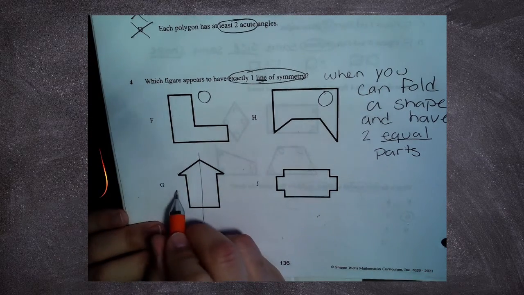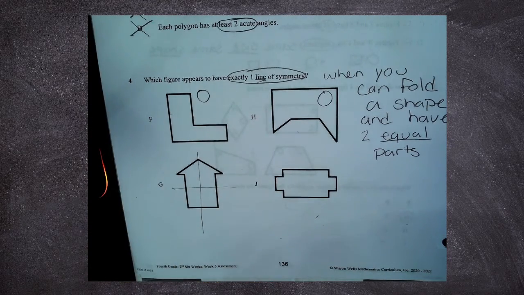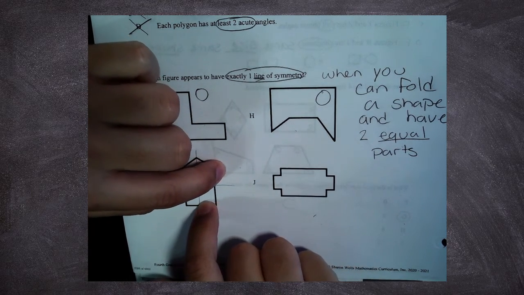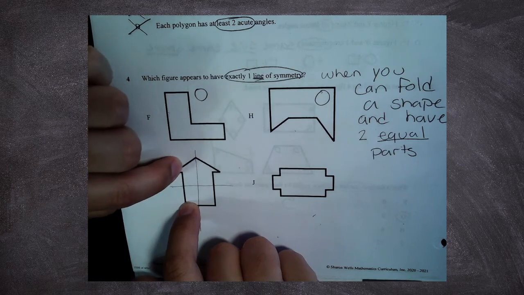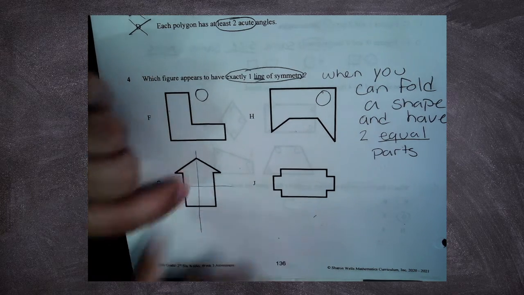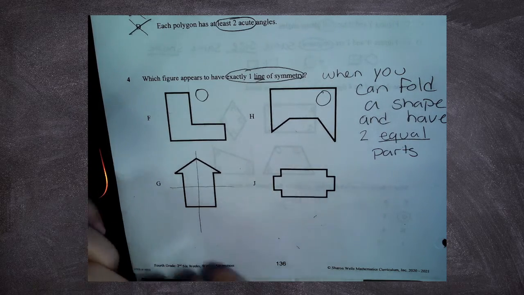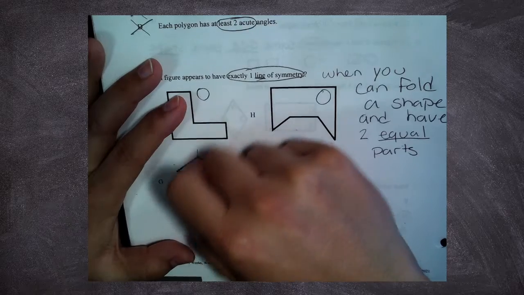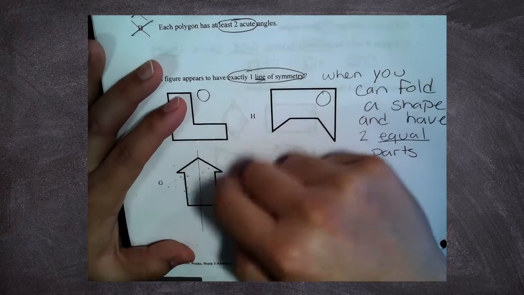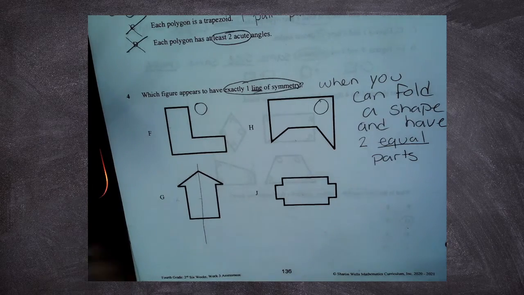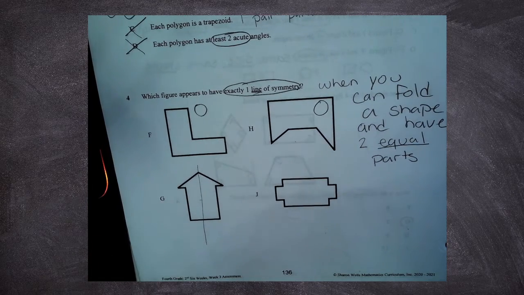If I try putting one horizontally, I would see that that's not a good line of symmetry. My fingers have to do different things. So for answer choice G, I have one good line of symmetry, the vertical line, but the horizontal line doesn't work.